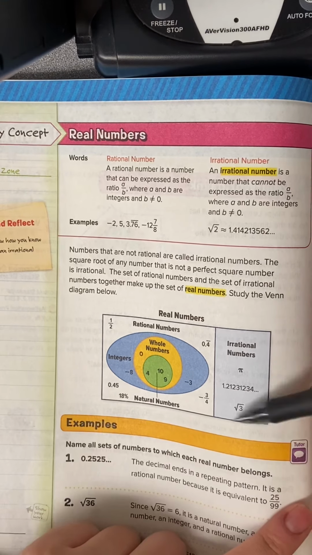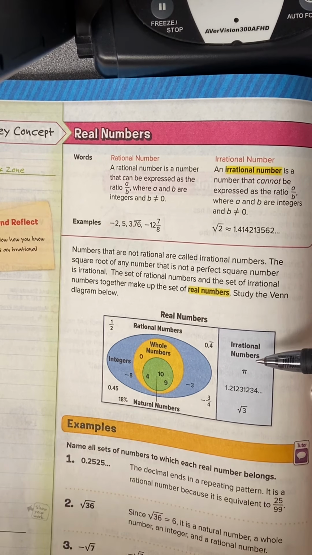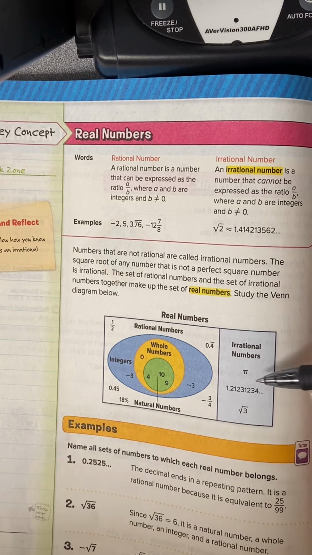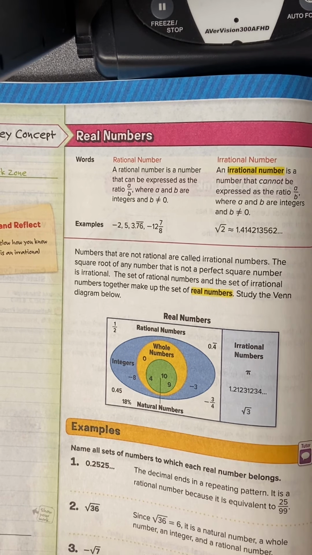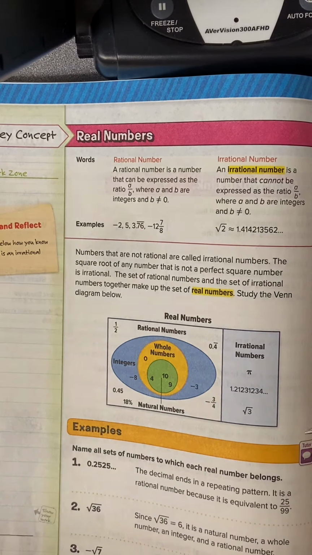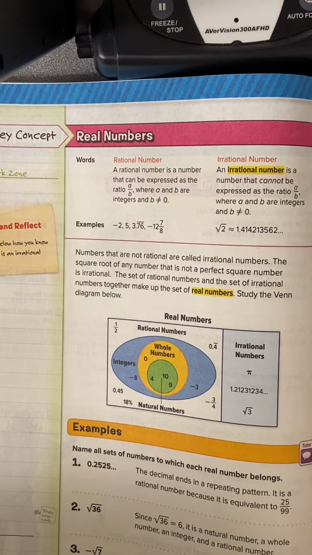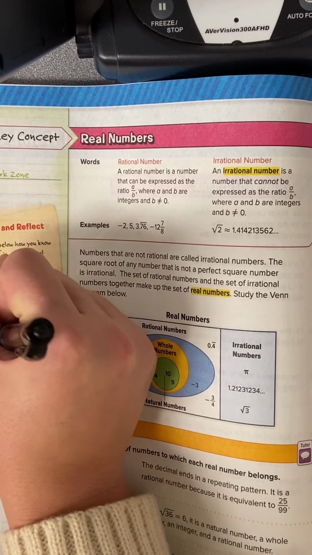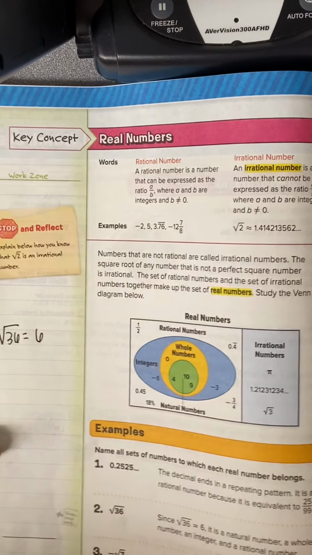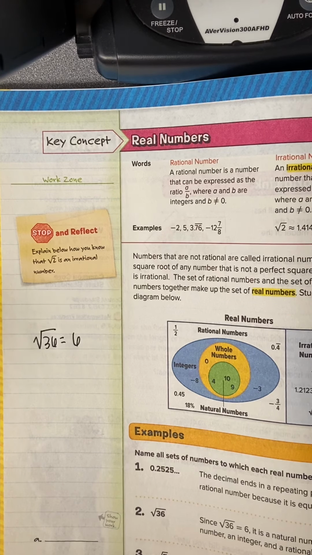Today we're going to add on irrational numbers. So irrational numbers are ones that are not rational, hence irrational. The square root of any number that's not a perfect square is irrational. So the square root of 36, well, that equals 6. That's a nice even number.